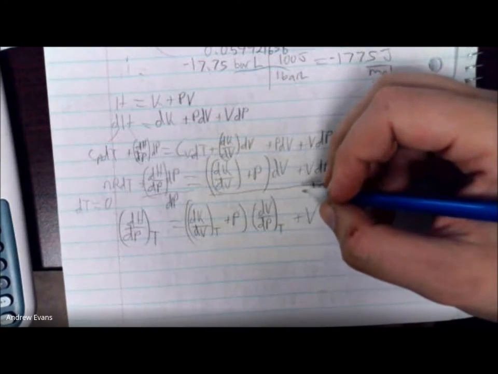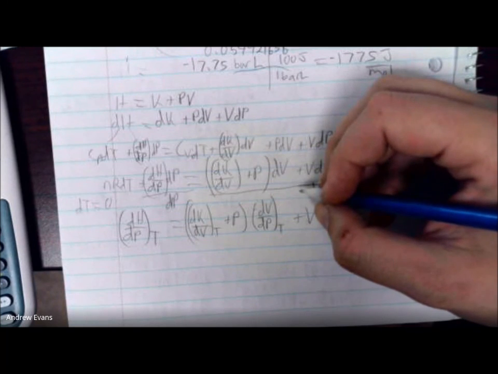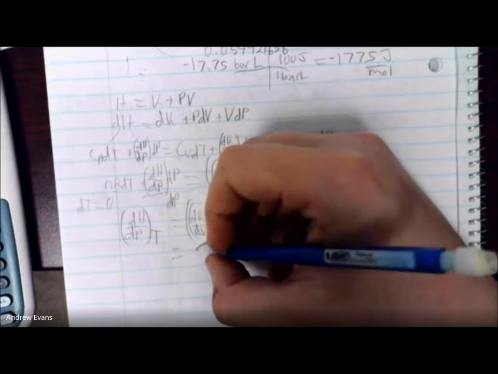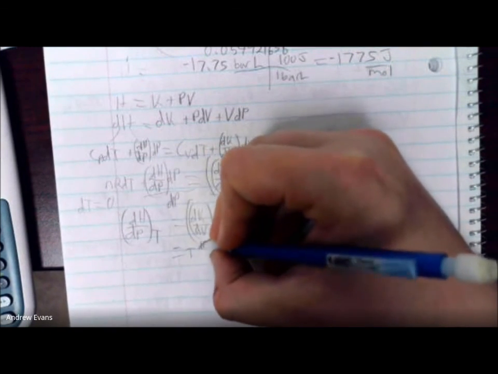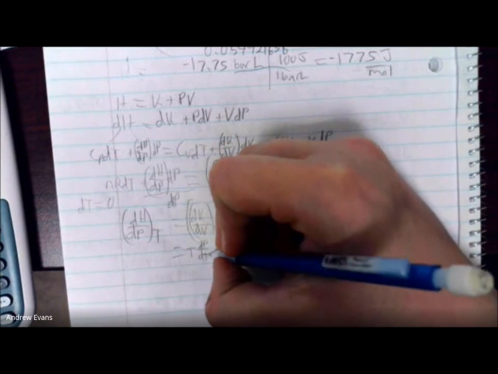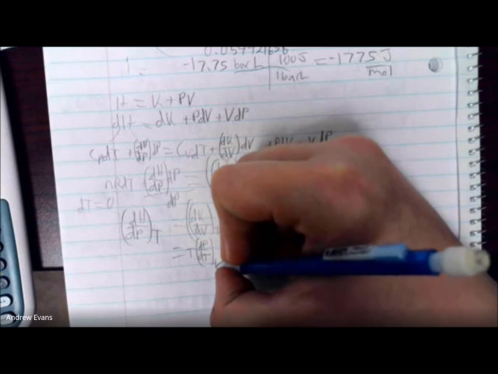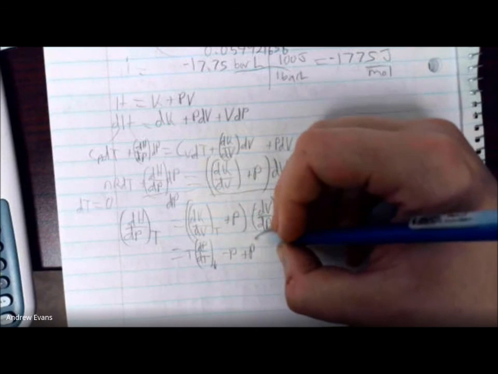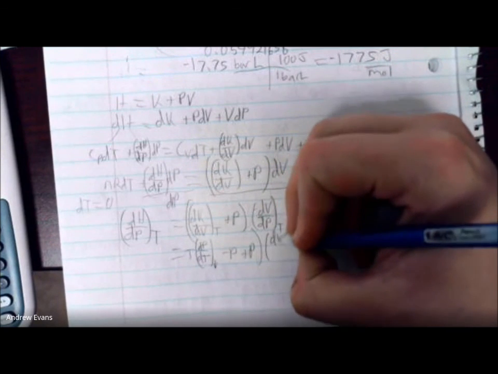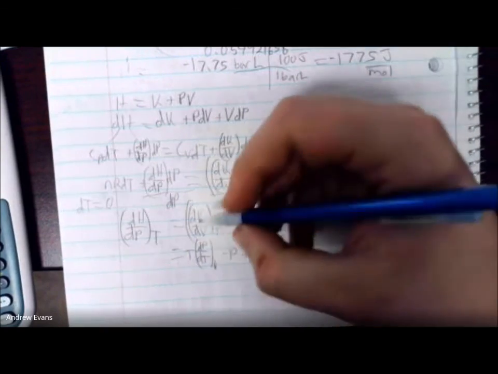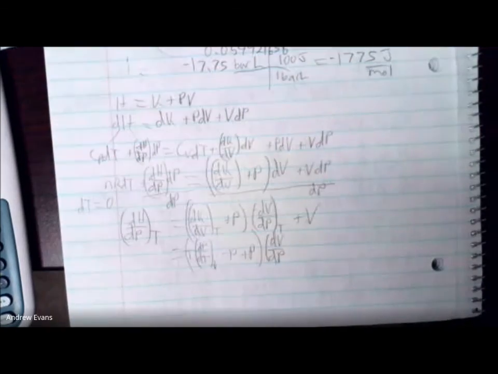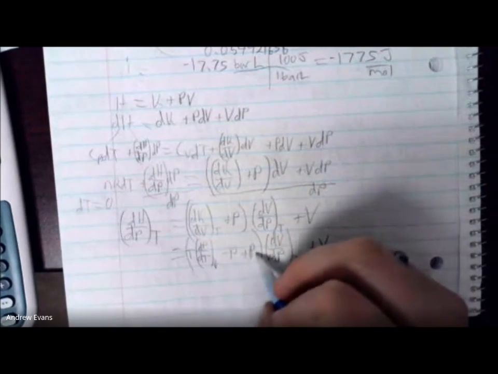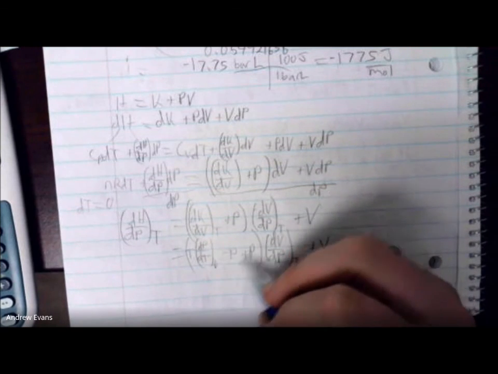Now, lastly, we can exchange dU dV for our known value. Our dU dV is equal to T dP dT at a constant V, minus P. And we now have a plus P dV dP plus V.